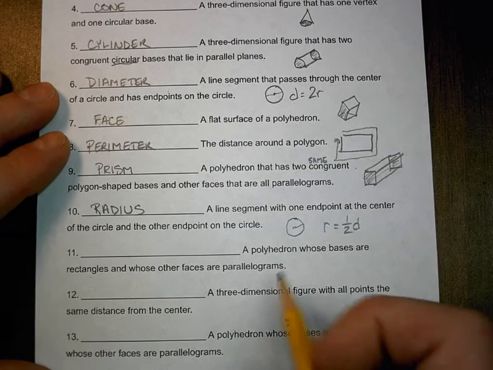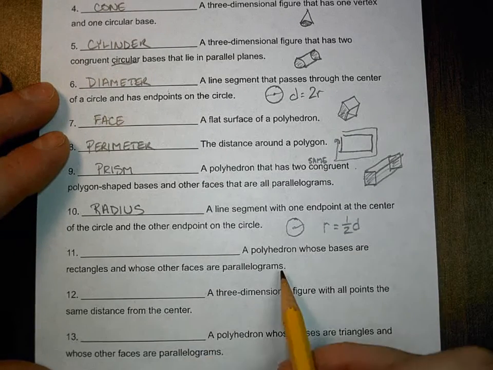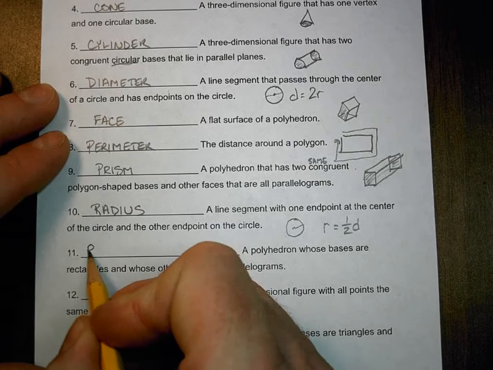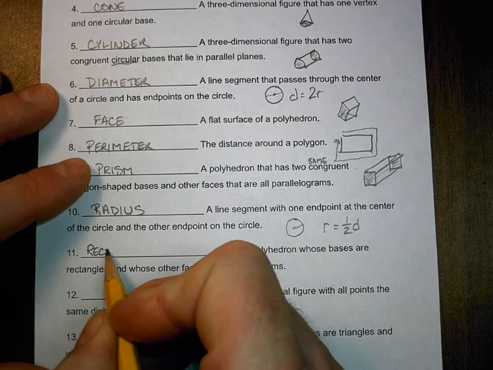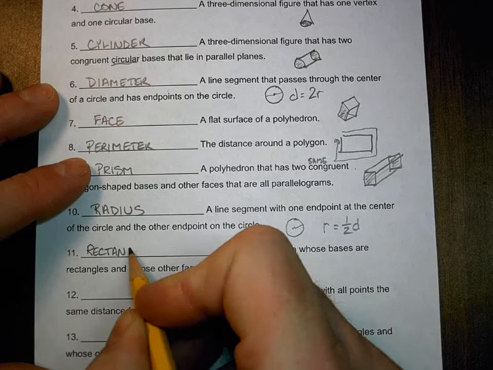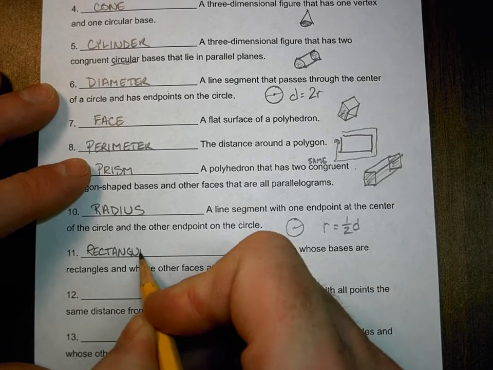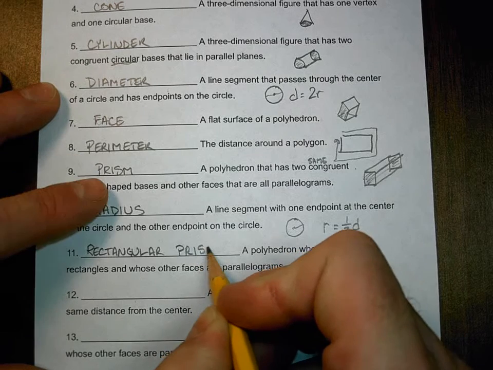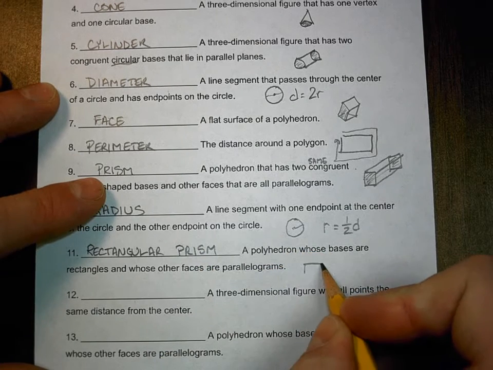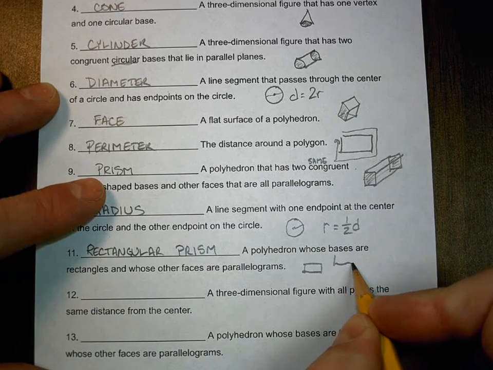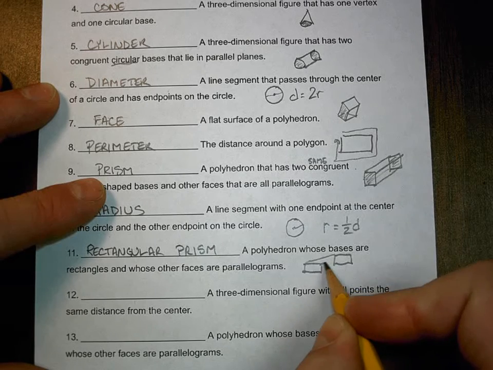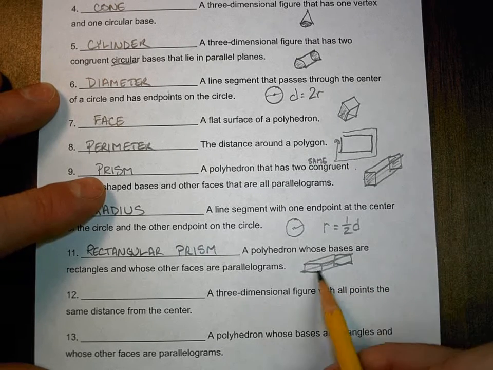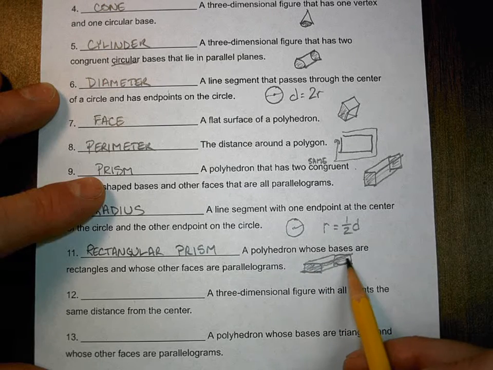A polyhedron whose bases are rectangles and other faces are parallelograms. It is called a rectangular prism. I can't spell. A rectangular prism. And we've been drawing a lot of those. 2 bases that are congruent. And the other faces are all parallelograms. A rectangular prism.